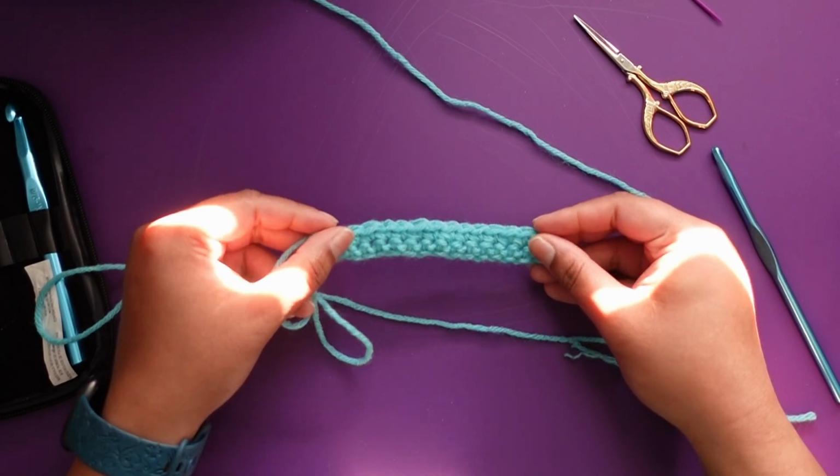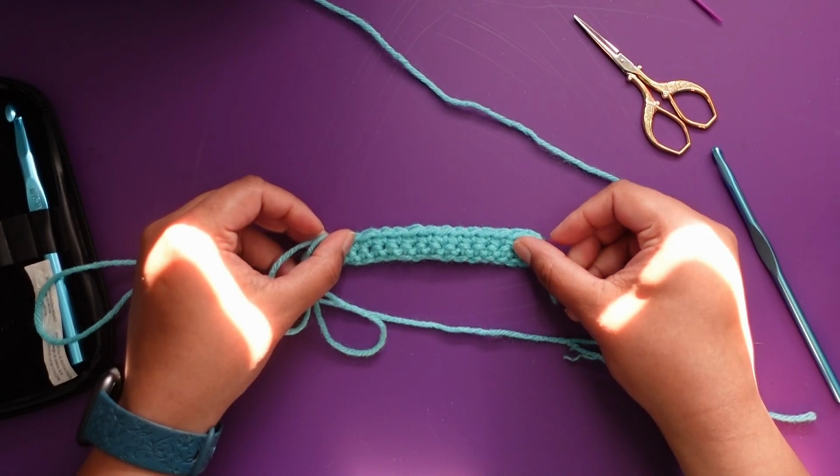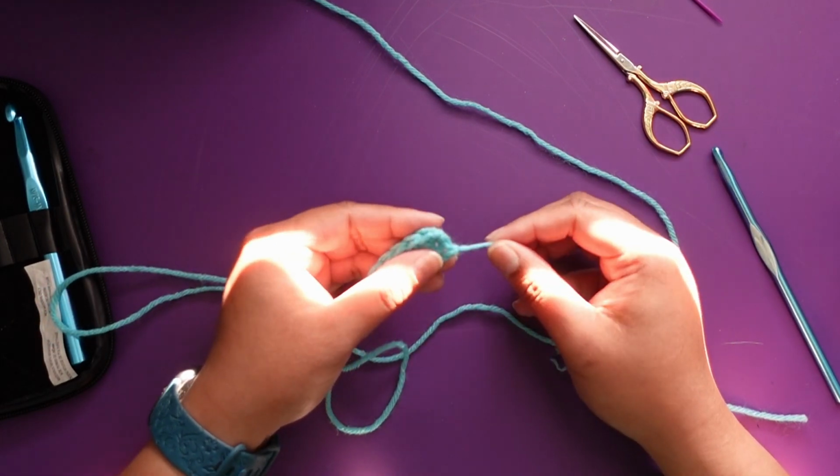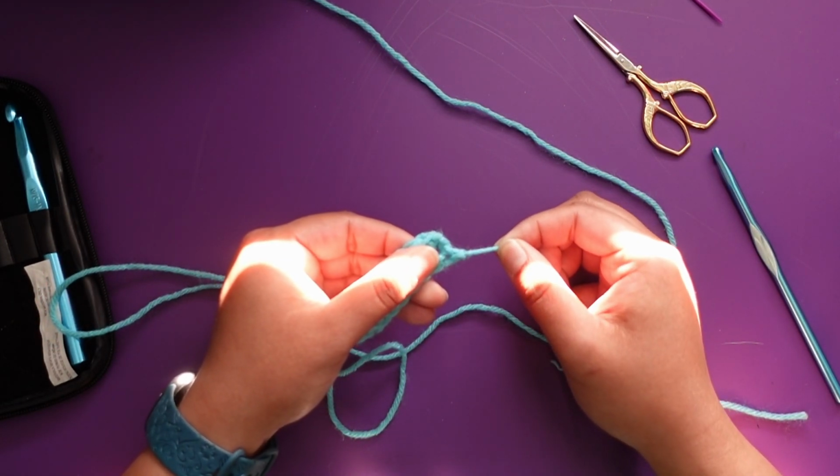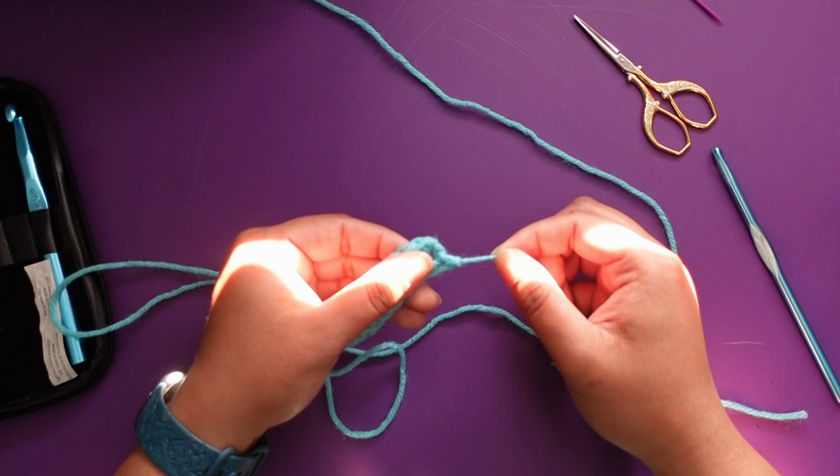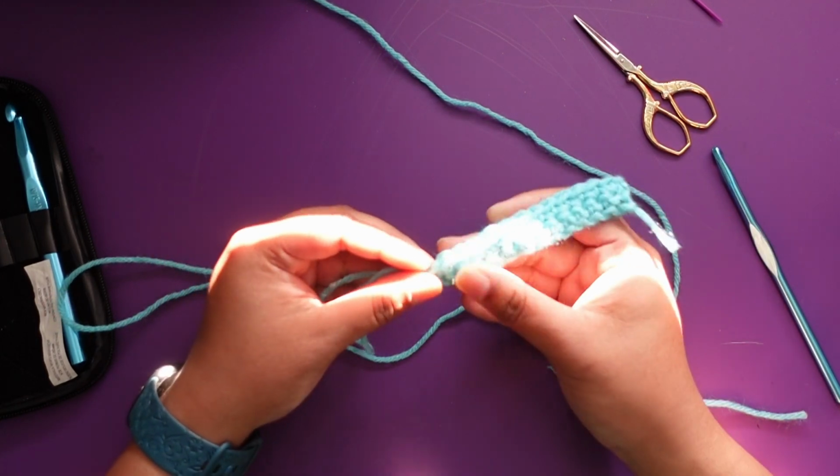Now, casting off is basically when you finish off a piece. Just like we have this slip knot that holds all of the yarn together and stops it from untying, we need to do the same once we're done to make sure that it doesn't unravel from the top.